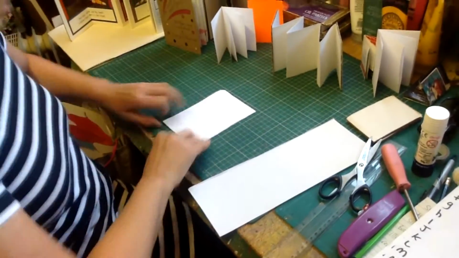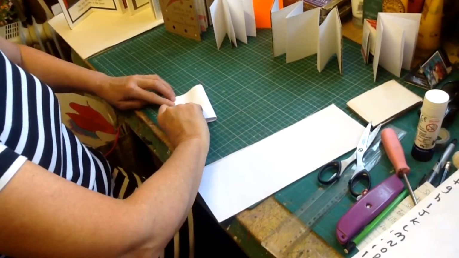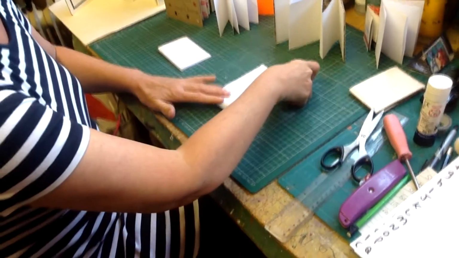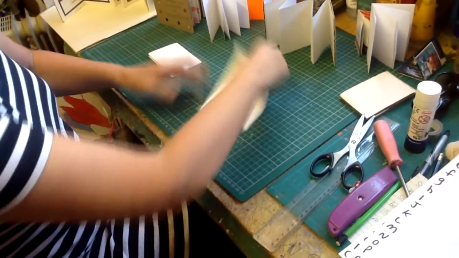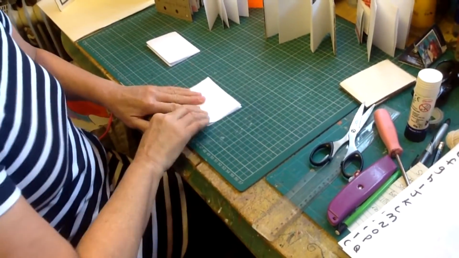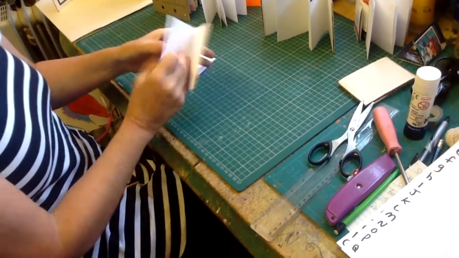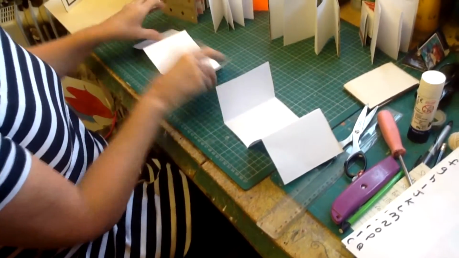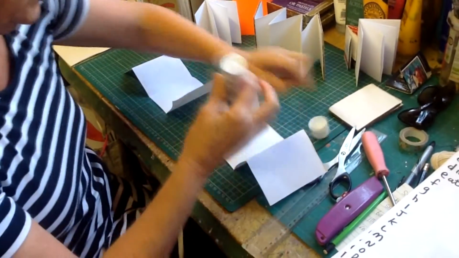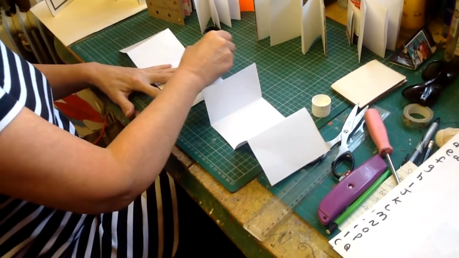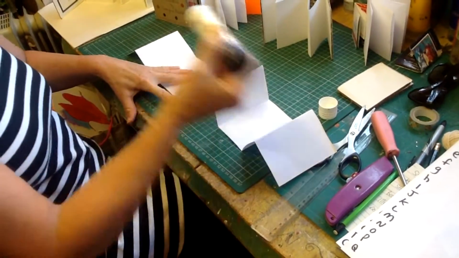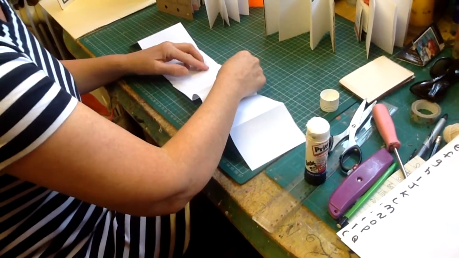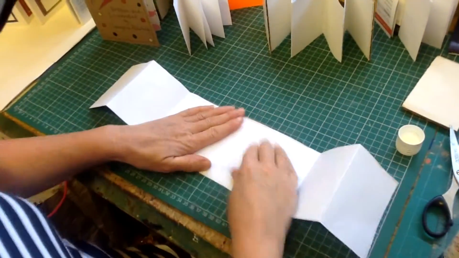So fold that in half and then fold it in half again and do the same. So we fold this in half, fold it in half again. So we have 2 of those, and you could leave that as a little book if you wanted. This just makes it more interesting, doesn't it? And then we glue our 2 pages together right on top of each other to match them up like so. And this just gives us a slightly longer book.